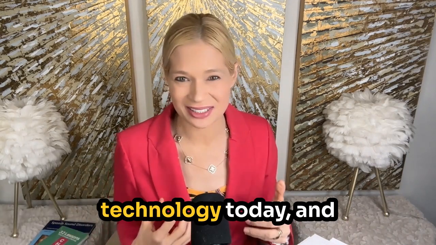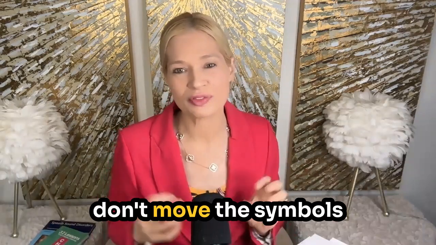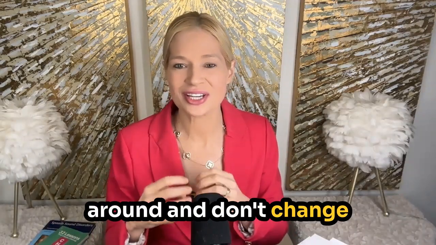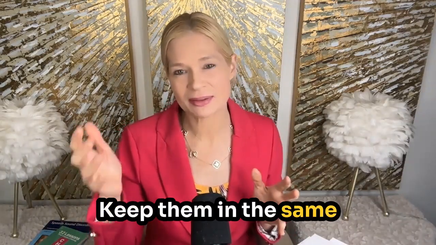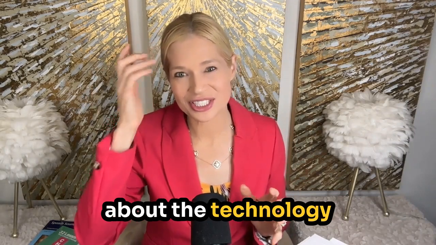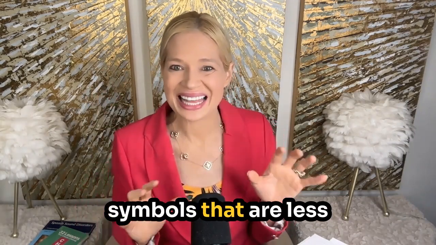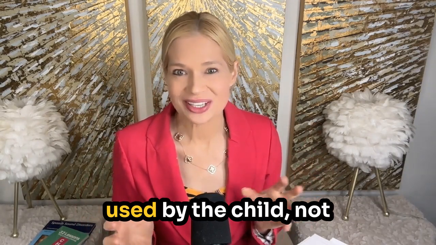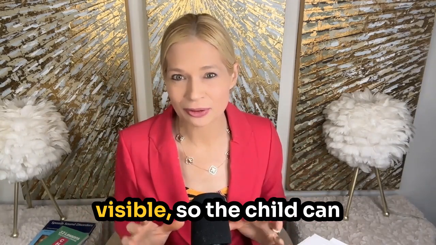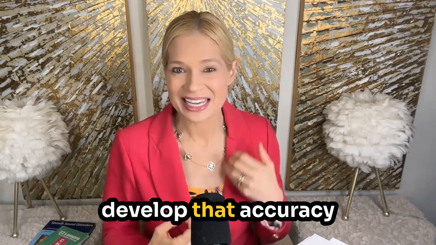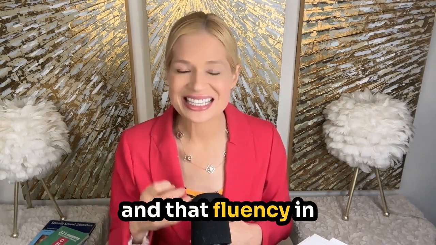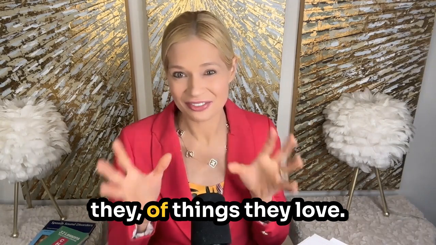And the neat thing about technology today, and don't move the symbols around and don't change the size of the symbols. Keep them in the same spot. But the neat thing about the technology today is you can make symbols that are less used by the child not visible, so the child can develop that accuracy and that fluency in using symbols of things they love.